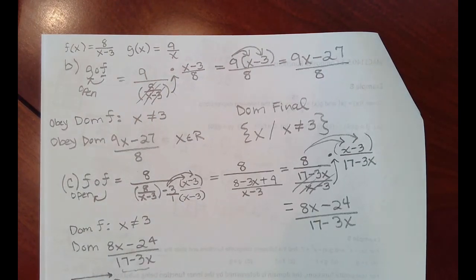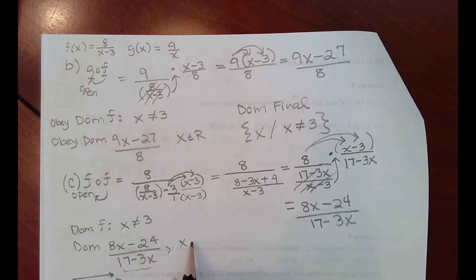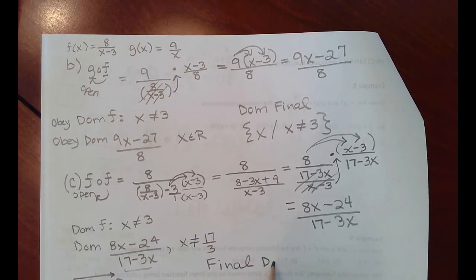This would be 17 over 3, and that is the number that x actually can't be, because if you were to put that right in here, you would have 17 minus 3 times this, which would turn out to be 17. 17 minus 17 would be 0. No good. So for this newly composed function, x cannot be 17 over 3. Final domain for part C.